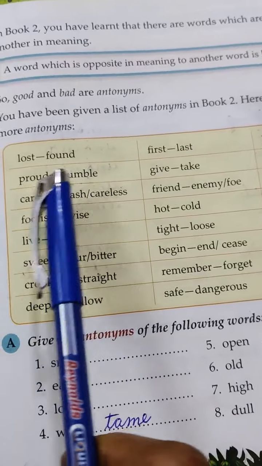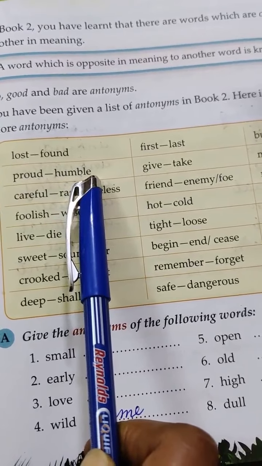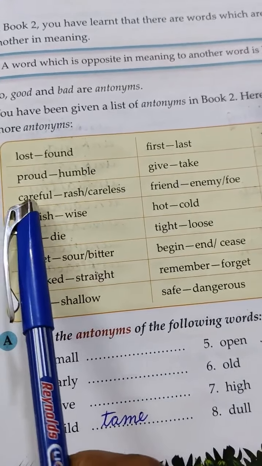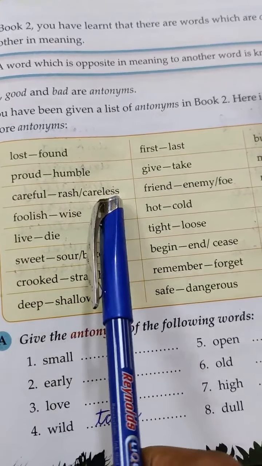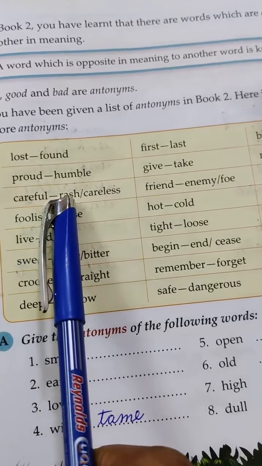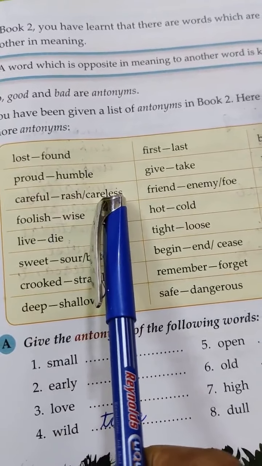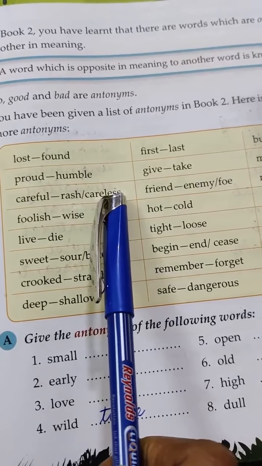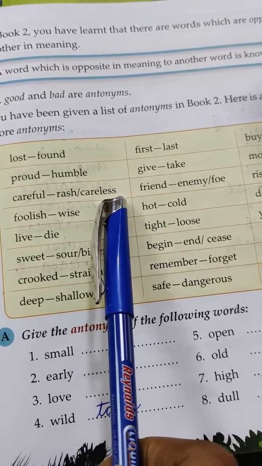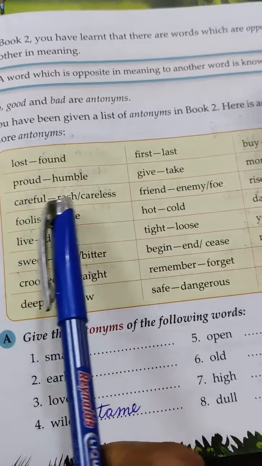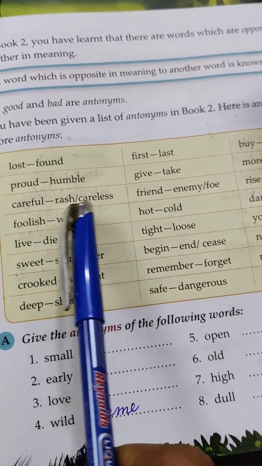Proud, humble. Proud means घमंडी होना, and humble is kind, gentle. Careful, rash. Careful, careless. Opposite of careful can be rash also. Opposite of careful is careless also. We say, his driving is very rash. Means very not good. Not carefully he is driving. So we say that his driving is rash. So careful, opposite can be rash and careless.